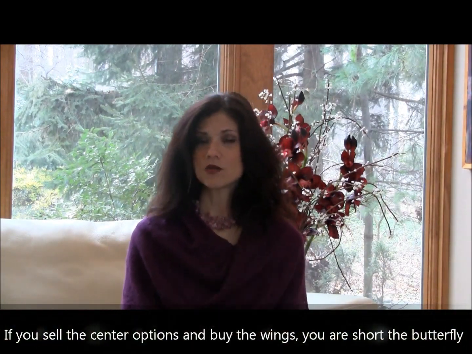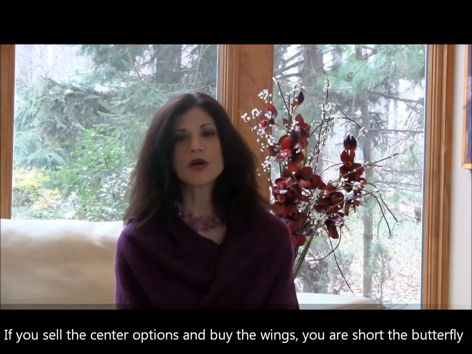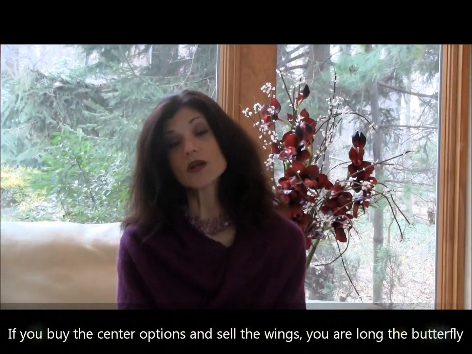If you sell the center options and buy the wings, you are short the butterfly, and you are looking for the market to expire as close to the center options as possible. If you buy the center options and sell the wings, you are long the butterfly, and you are looking for the market to trade and expire beyond the wings.